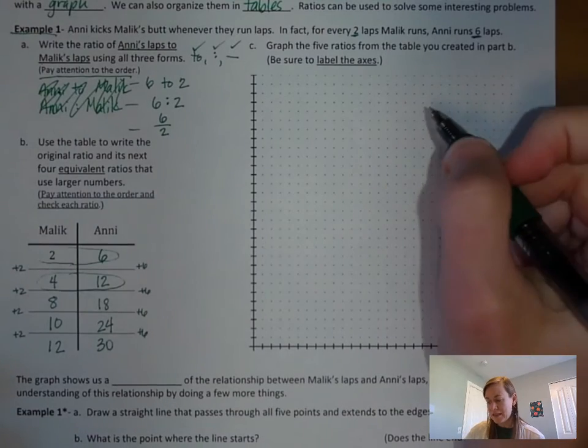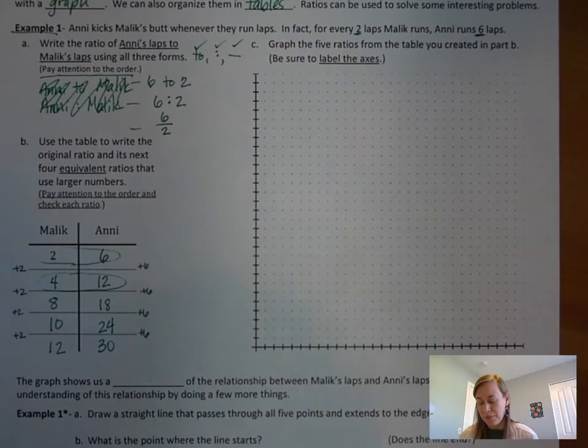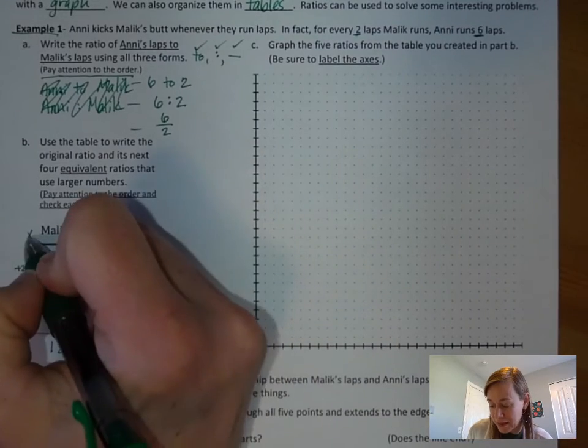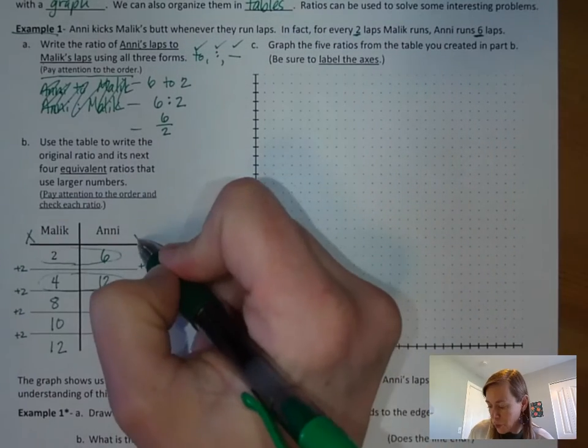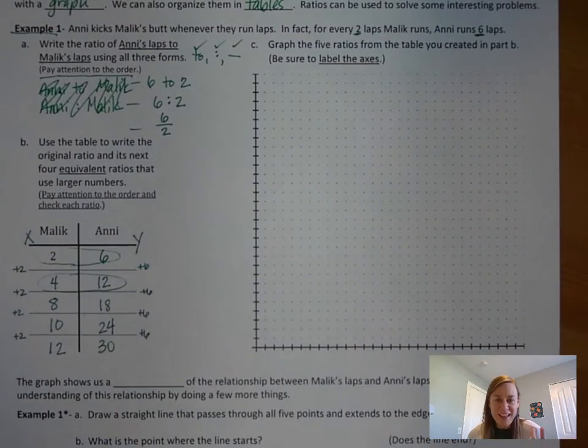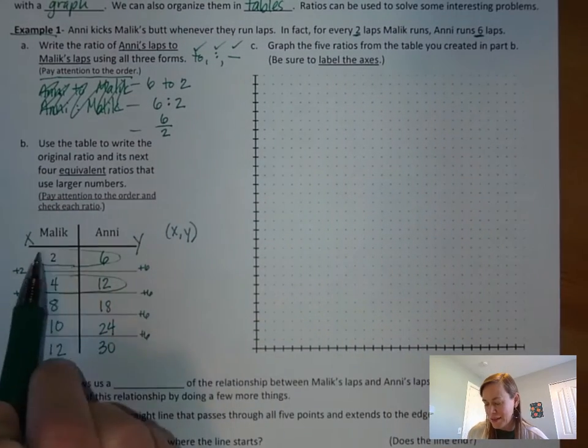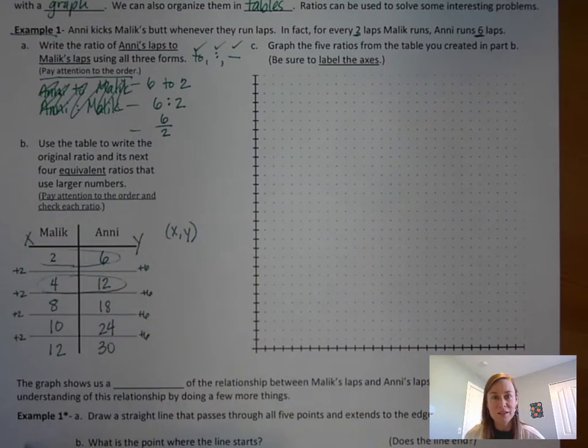Be sure to label the axes. Okay, so first of all, in this table, whenever you have a table, the values on the left will be the x values, and the values on the right will be the y values. Kind of like when you have an ordered pair, it's always x first, then y, right? So the x's are over here, and the y's are over here.